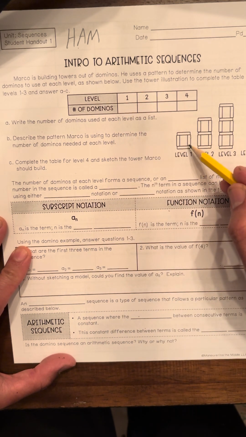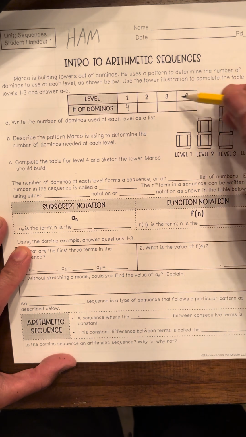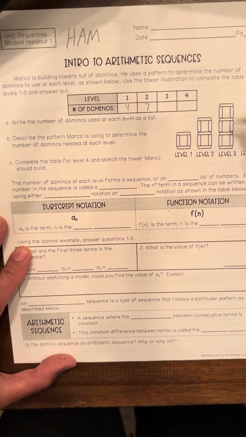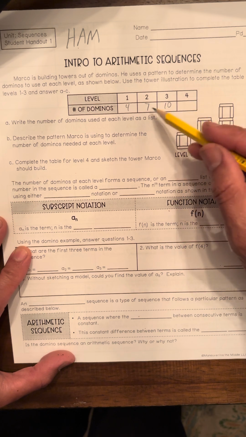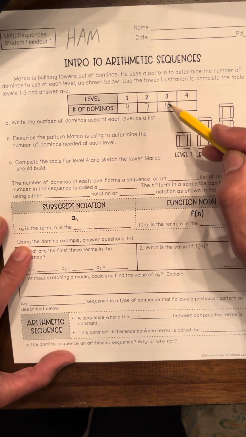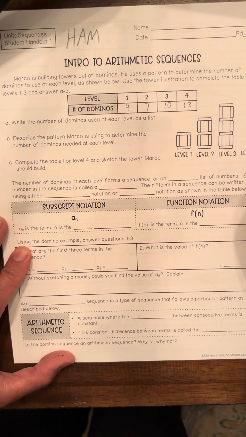Well, we can see level 1, there is 4 of them. And level 2, he's got 7 of them stacked up. Level 3, he's got 10. And then level 4, how much would he stack for level 4? Do you see the pattern that's emerging here? Okay, it looks like we're just increasing by 3 every time. So we would have 13 dominoes for level 4.